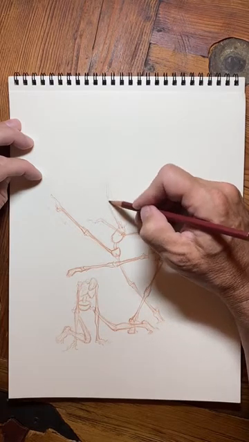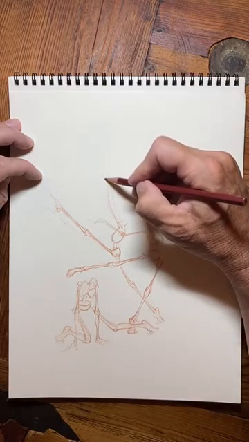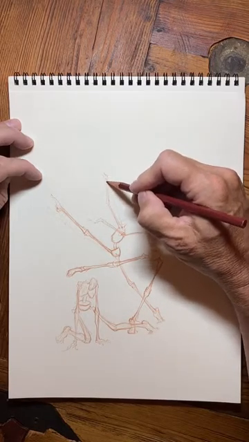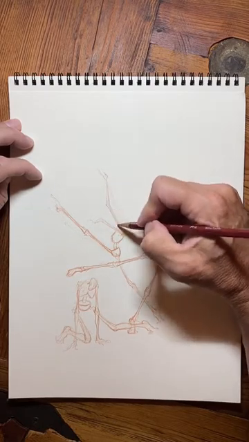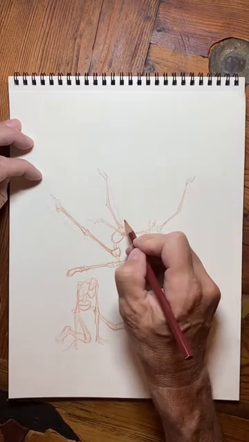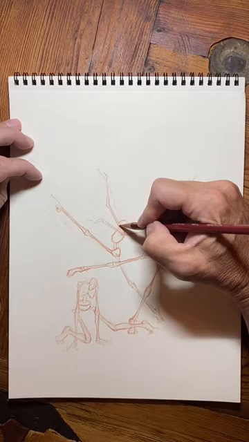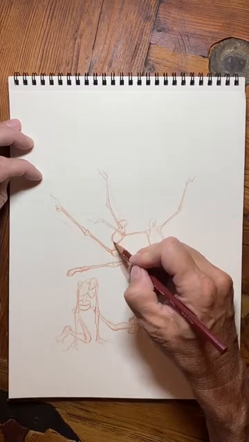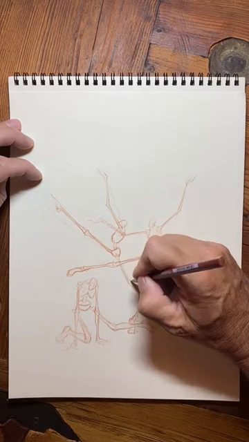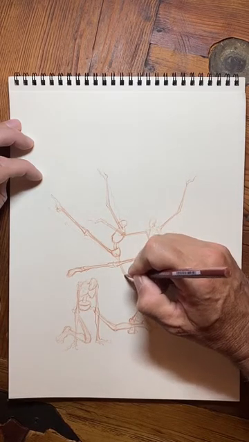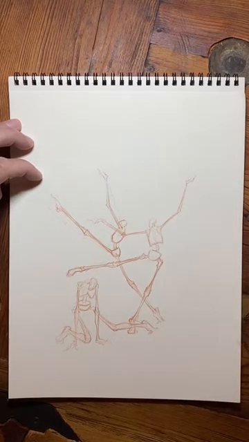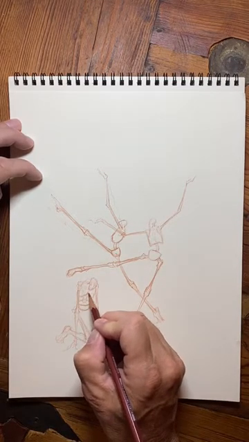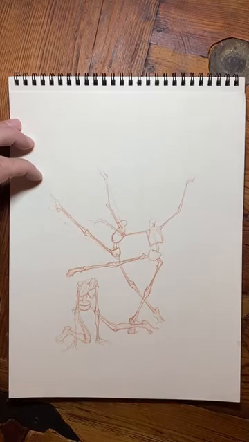And a hint of a kind of graceful hand. This head up in there. So there we go. So in just a couple of minutes or so, we get an additional figure.